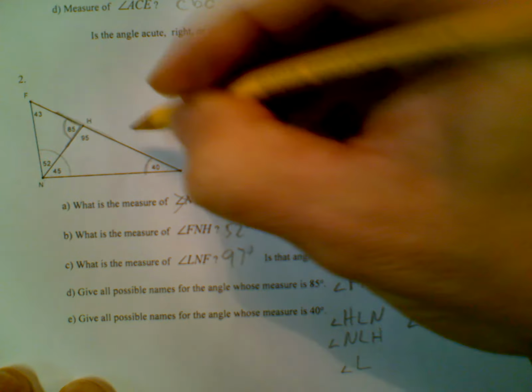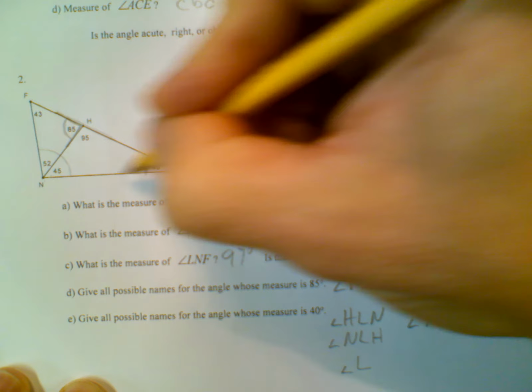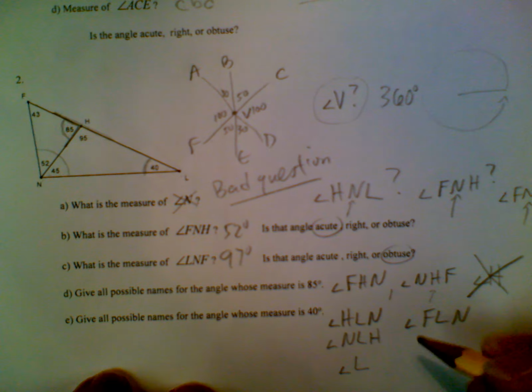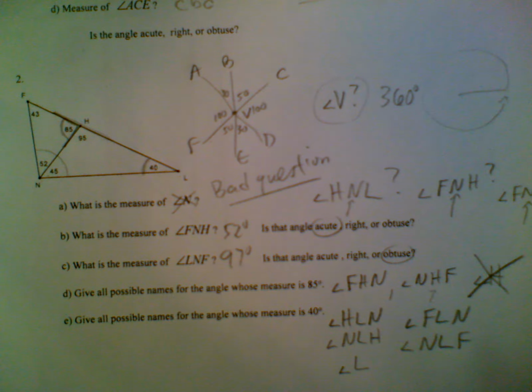FLN. That's a good name for this 40-degree angle. That's as good as HLN. All right. Really no difference in these two angles. These two angle names are different, but they're really identifying the same exact angle in this diagram. And of course, I could turn those letters around and call it angle NLF. Okay. All right, let's go to the back side.